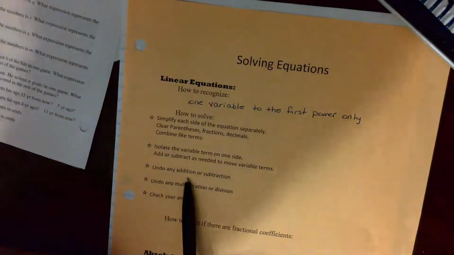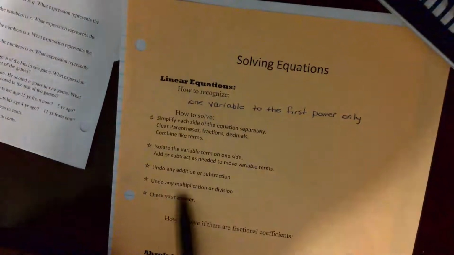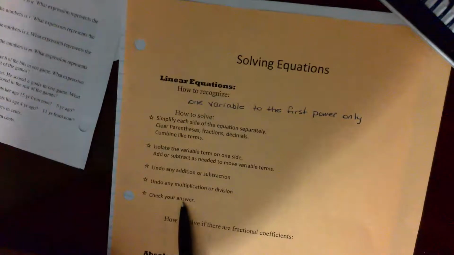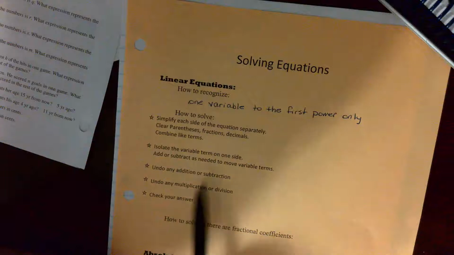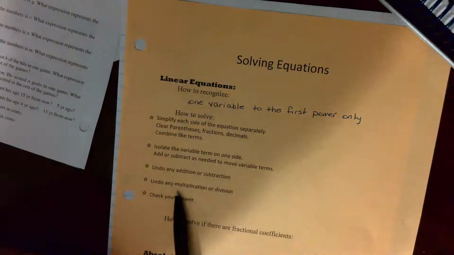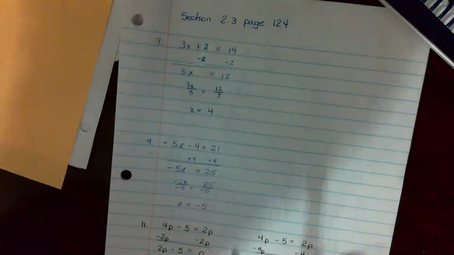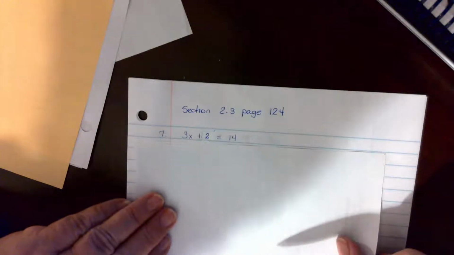Then we're going to undo any addition or subtraction. Then we will undo any multiplication or division. Then we will check our answer. So that's what we're going to be working on first of all, is solving these linear equations, and we'll be following these procedures to do that. So we're going to start first of all in section 2.3 on page 124.